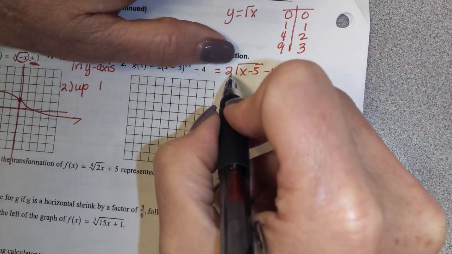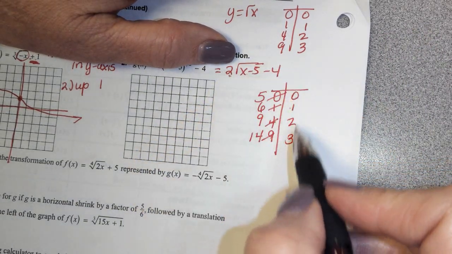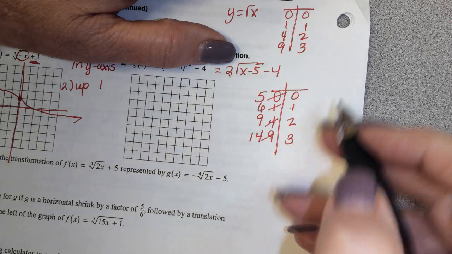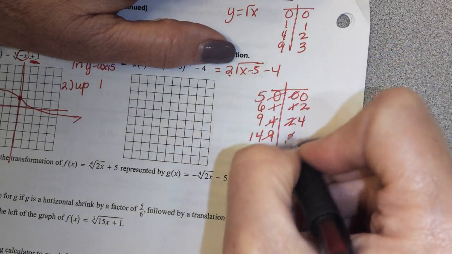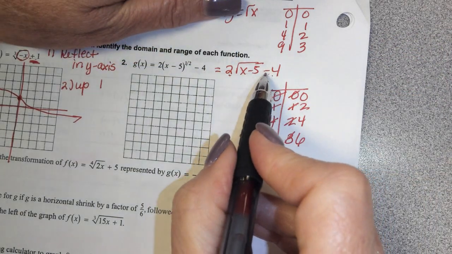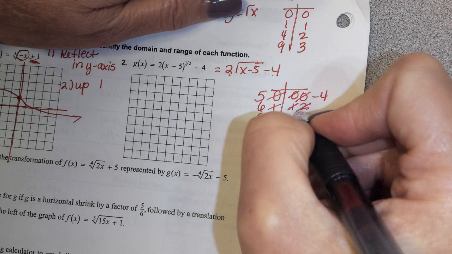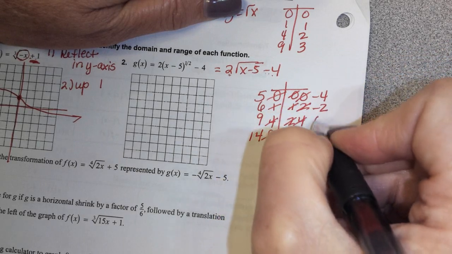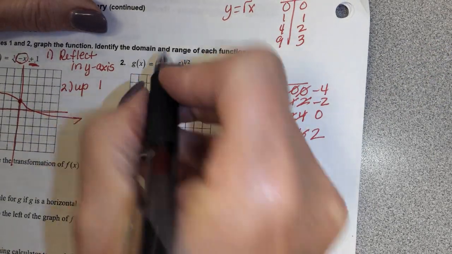Okay, still have these points. Now I'm going to look at this. So when I do this 2, that's going to take all these values and multiply them by 2. And now the last thing that happens is we subtract 4. That's going to take all these points down 4. Okay, so there's what we're saying our new key points would be.